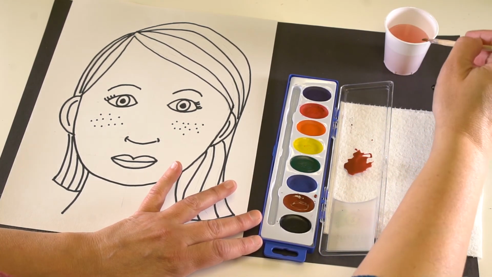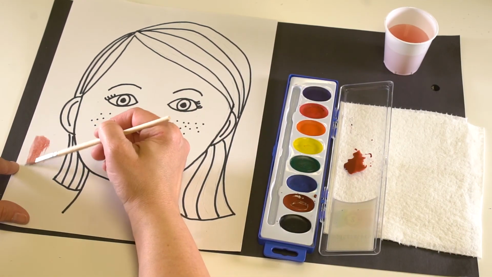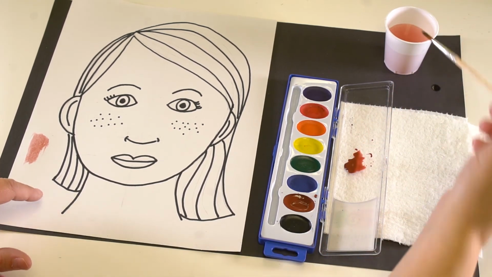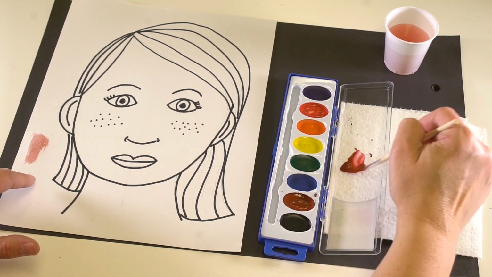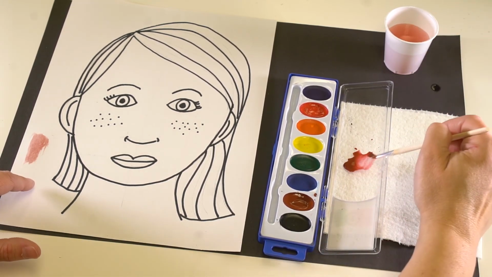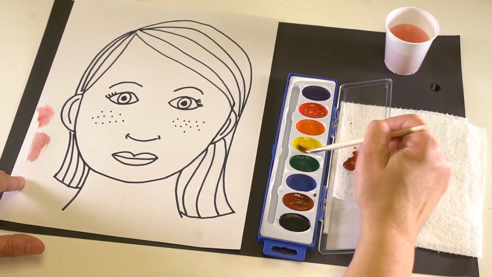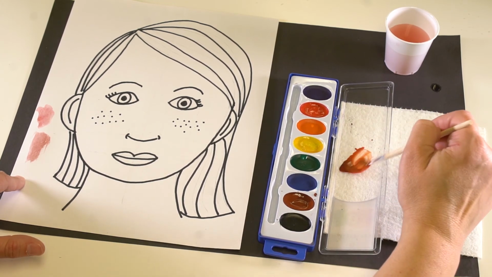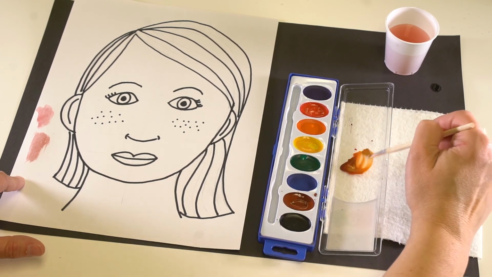And you can just test out the skin color on the edge of your paper, because we won't be using this paper. We're going to cut out this head at some point. So that's not the color that I was thinking. I might add a little bit of red to that. Then you'll add a little bit of yellow. Now people come in a huge array of colors. Keep mixing until you find the one that feels right for you.